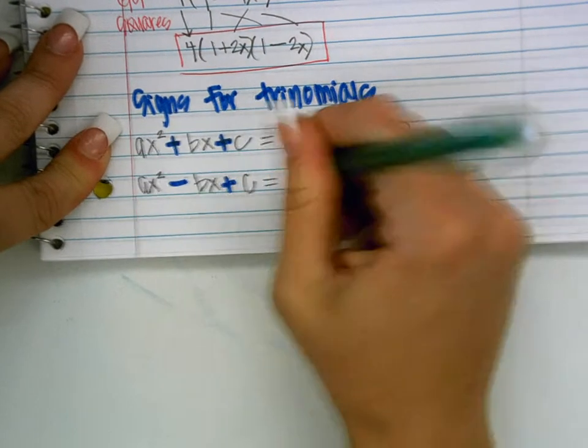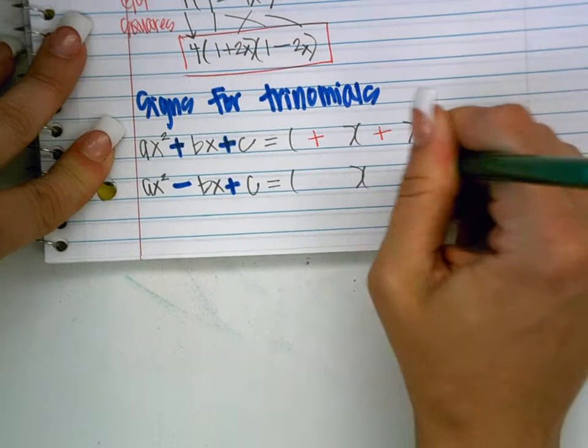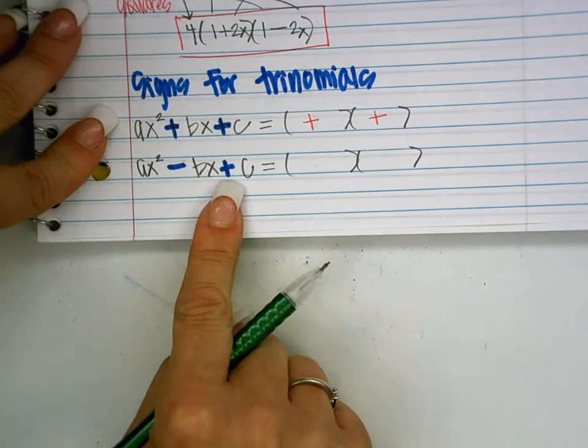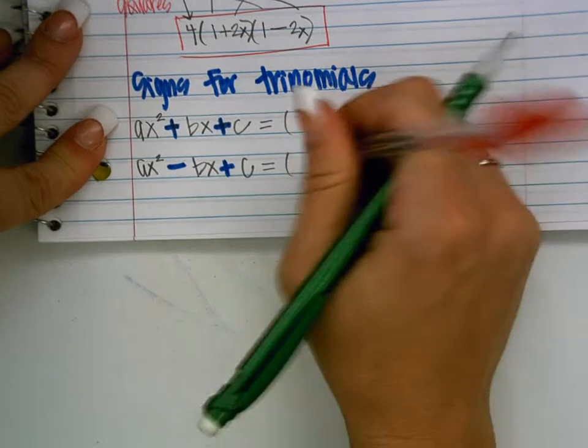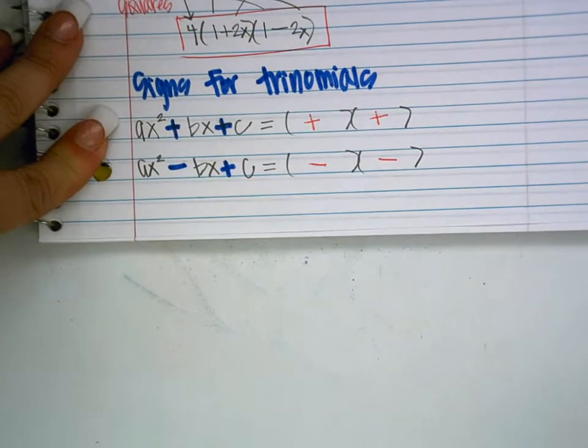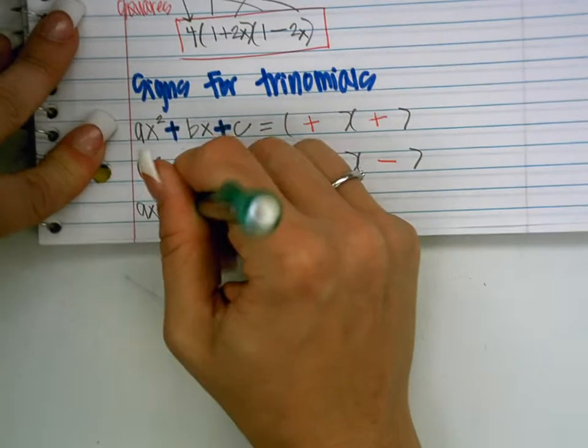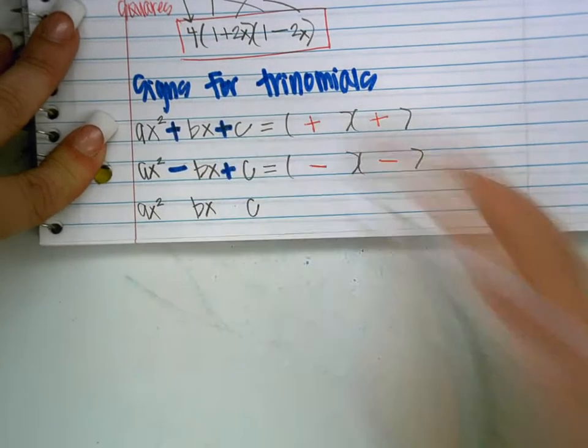Automatically, if you have positive at the end, both of your parentheses will be the same as the middle. So what would multiply to a positive, add to a negative? It has to be 2 negatives. This is one of the things that people will mess up on the most. This is where people have a lot of trouble.